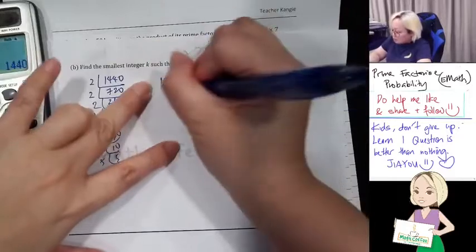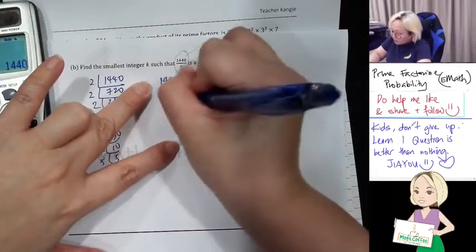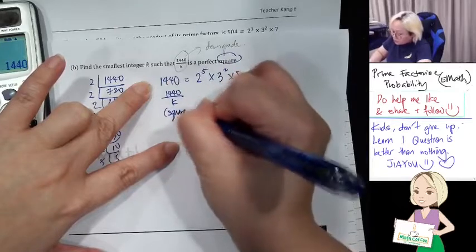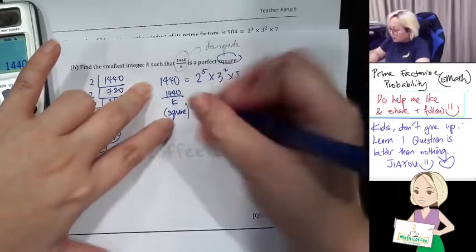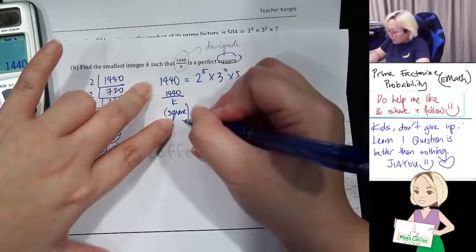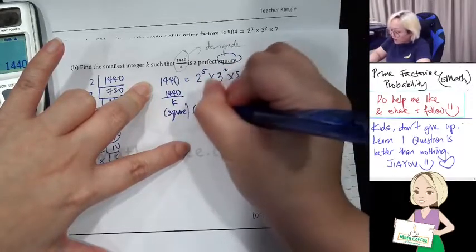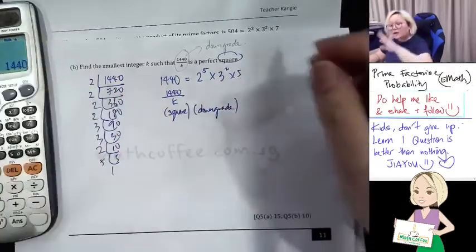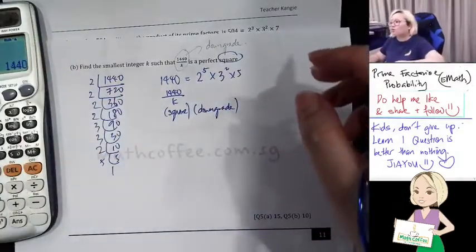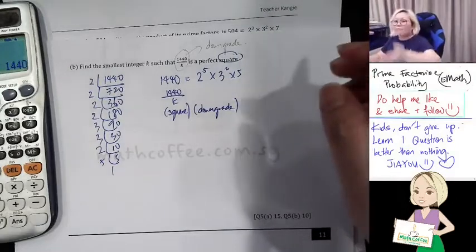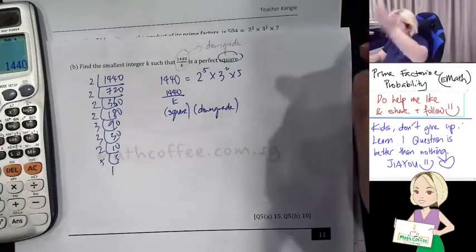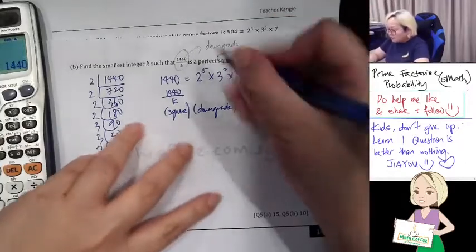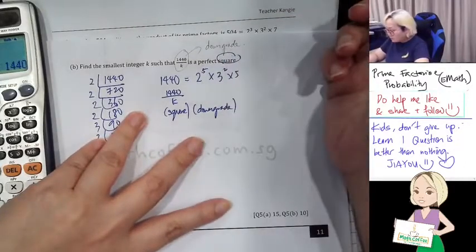So now 1440 over k must be a perfect square. So it means that first you need to know that you want it to be a perfect square, plus you need it to be downgraded. So just now was, let's say 2, 3, we have to move up to 2, 4, for example, right? That's upgrade, become a bigger number. Now you have to become a smaller number.